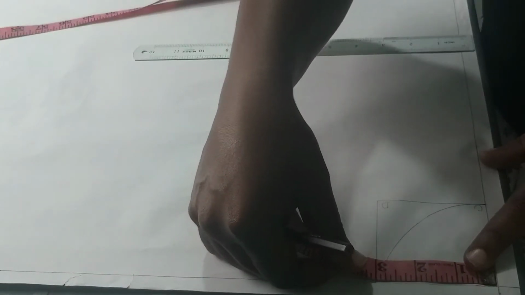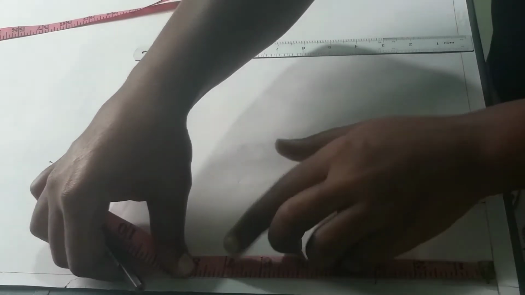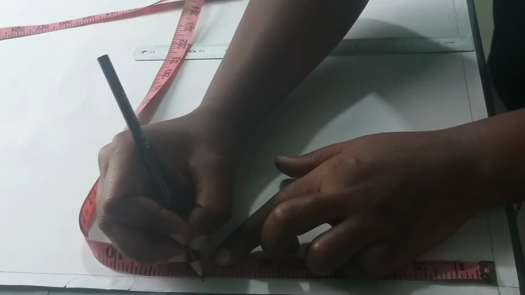From A, measure half of the shoulder length measurement.